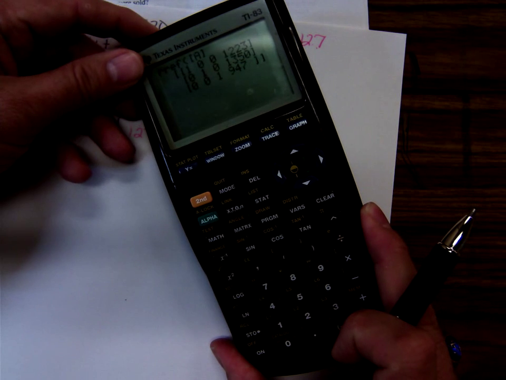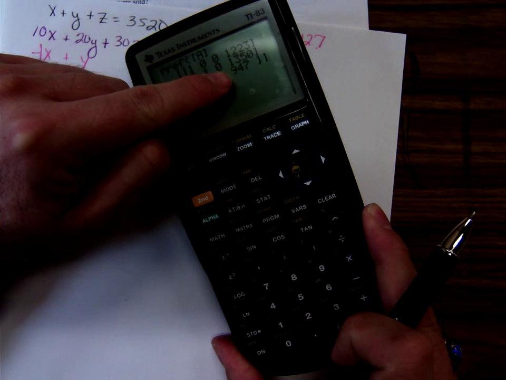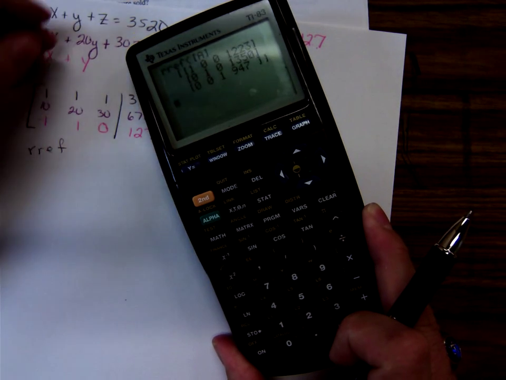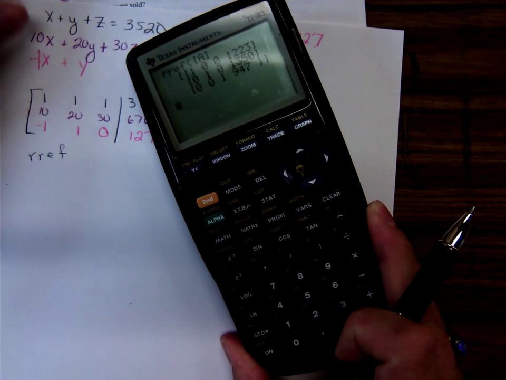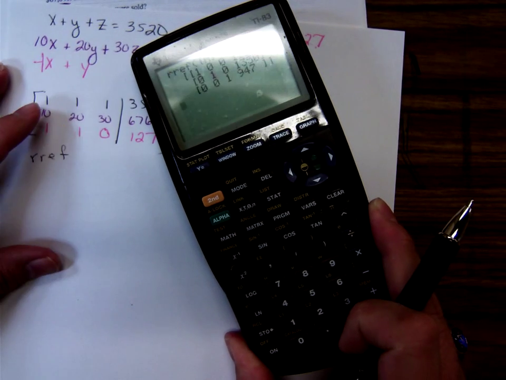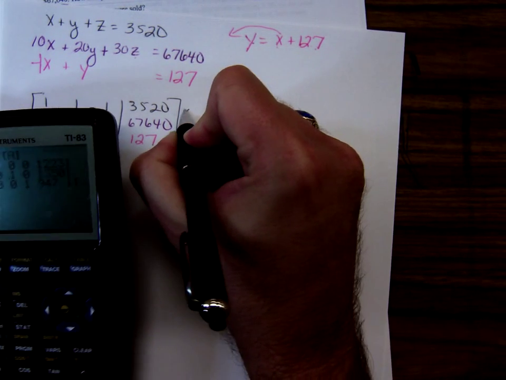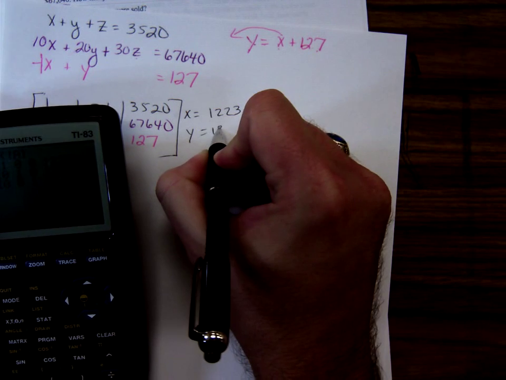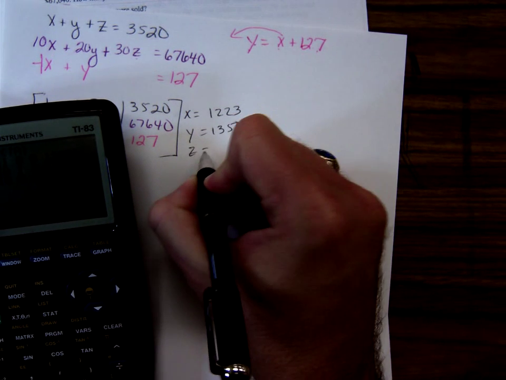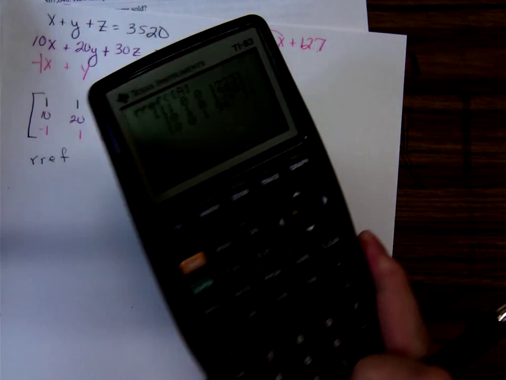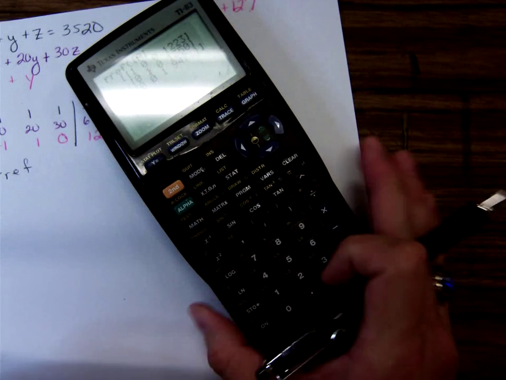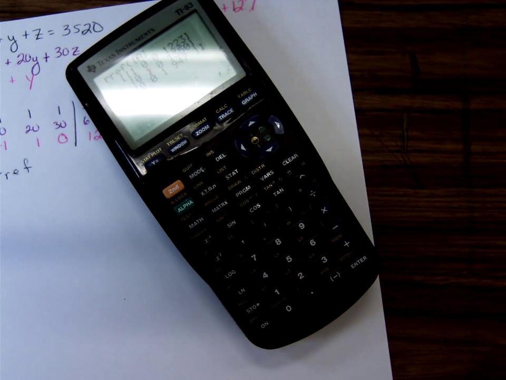1223, that would be X. 1350, Y. 947, Z. Okay, so 1223 is X. Y is 1350. Z is 947. Now, let me just get the little thing and write the answers there in the box. Any questions?